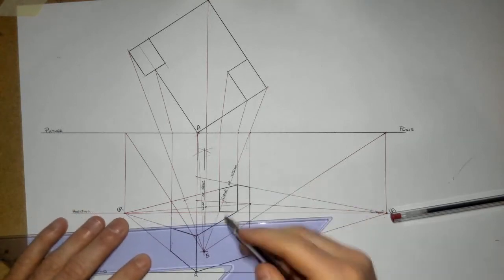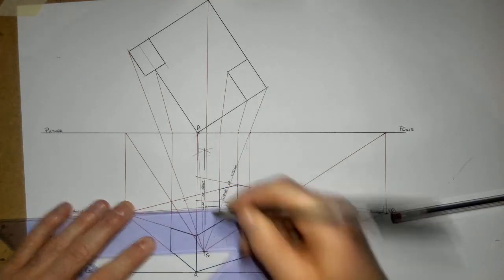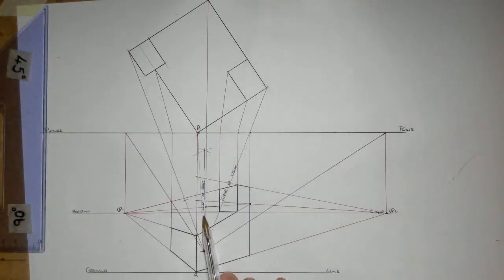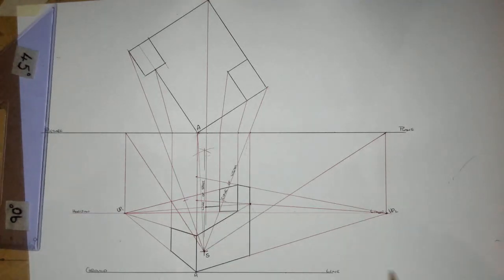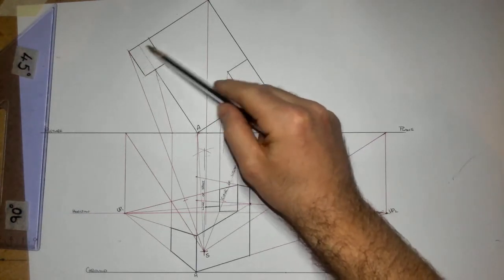Now I can actually see how much I can heavy this in at the back. So there we have it. So that's that bit there heavied in at the back. Obviously now you can see why I didn't heavy in all of this, because this portion of the chimney was in front of it. So we're nearly there. Now the next part of the question is we have to work on this chimney here.